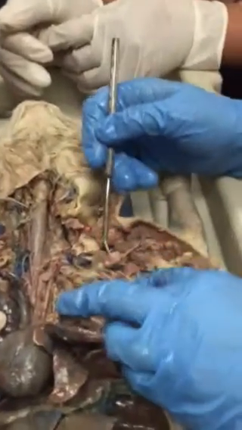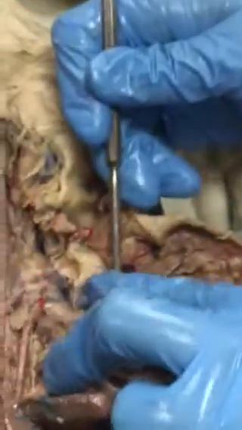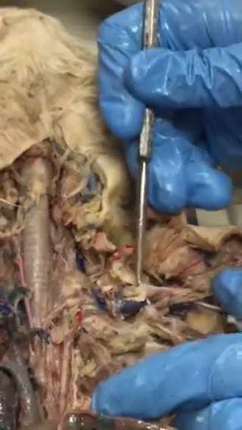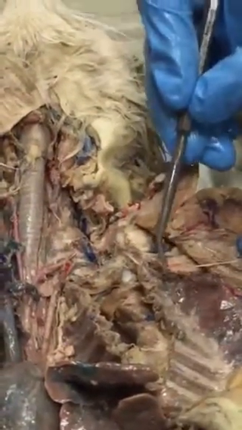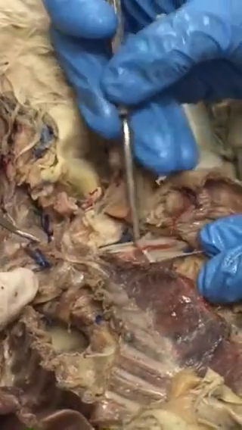Axillary. So this is axillary in here somewhere. It looks like it kind of broke off, but that's okay. But see, that's a branch off of there. This should be the brachial here, this bigger one here.